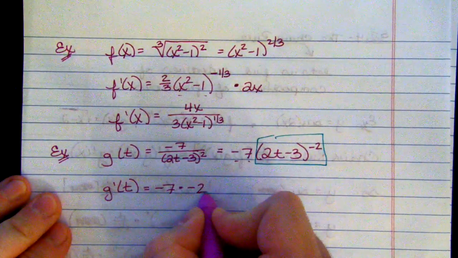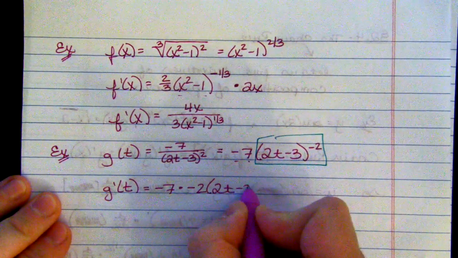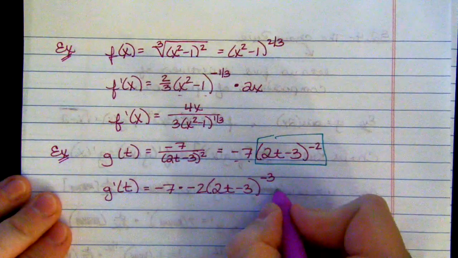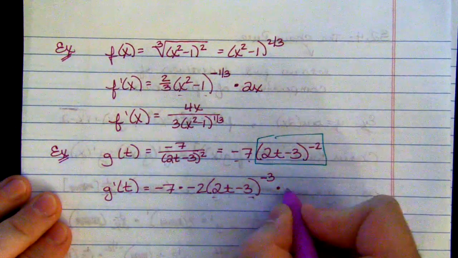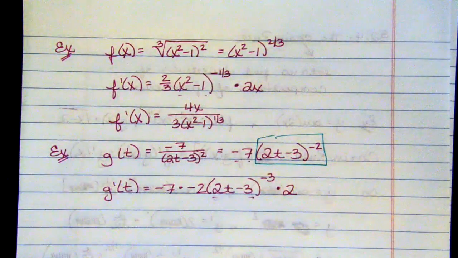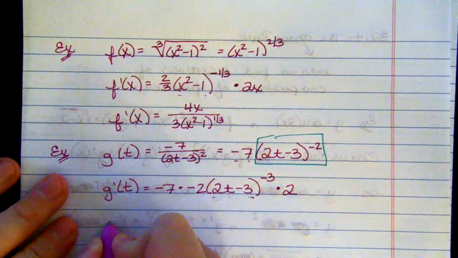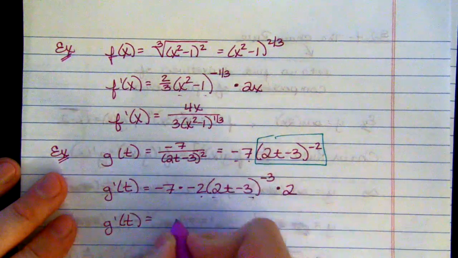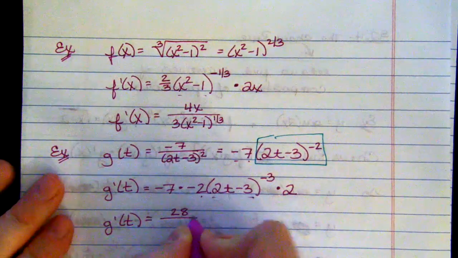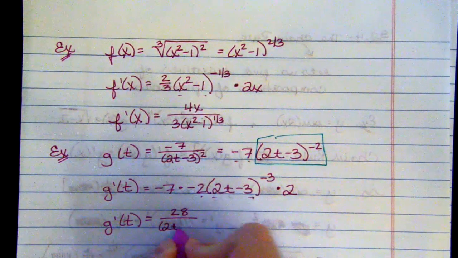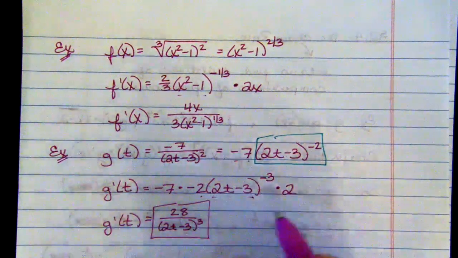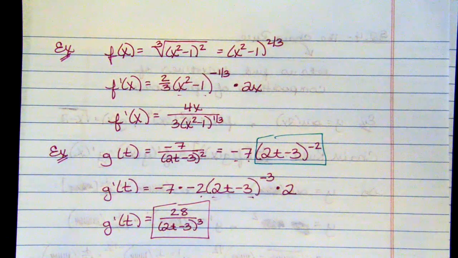Okay, I'm going to pull down the power, negative 2 times 2t minus 3. I'm going to subtract 1 from the power, so my new power is negative 3. And then I need to multiply by the derivative of the thing that was inside. I'm going to multiply it by 2. Cleaning this up a little bit, g prime of t is going to equal 14 times 2. That looks like 28 over 2t minus 3 cubed. And that's my derivative. Let's do some trig problems.